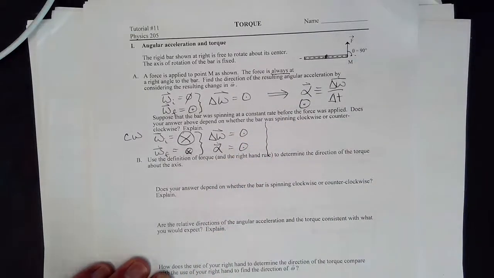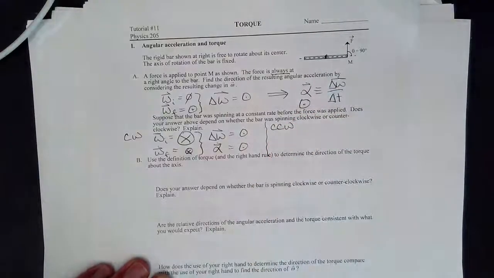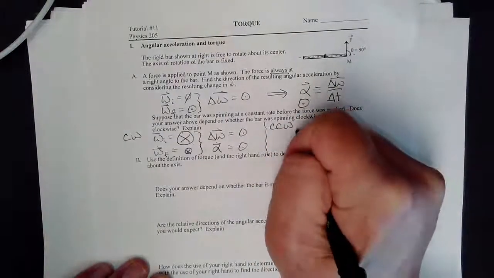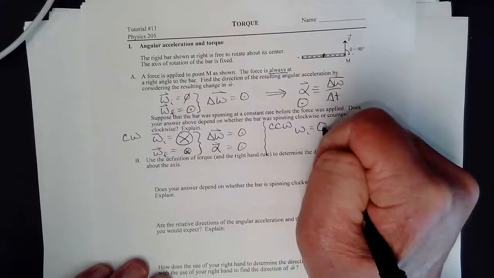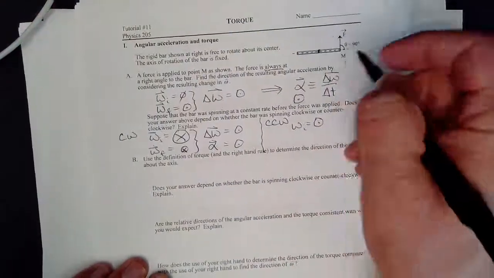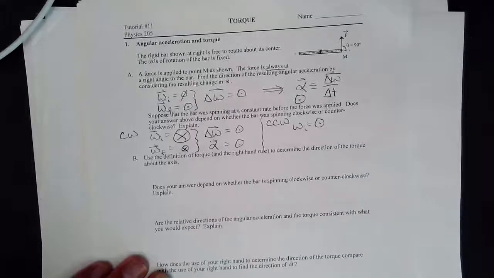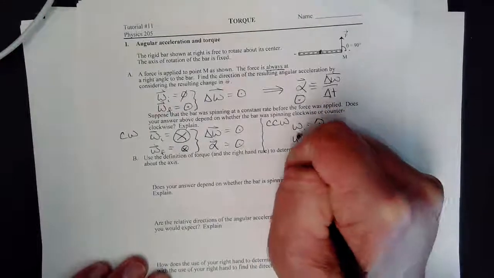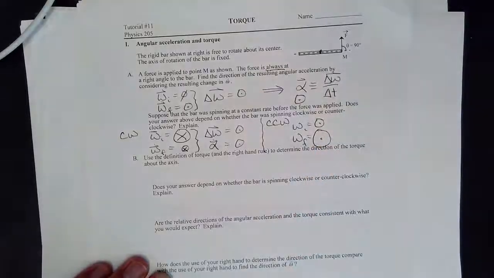Well, now let's consider the case where it's counterclockwise. If it's counterclockwise, then my initial omega is going to be out, and it's speeding up. This force would cause a counterclockwise rotation to speed up, and so now my final omega would be even bigger out.